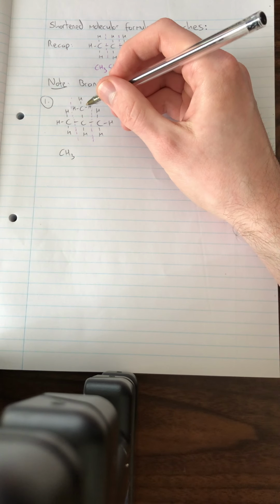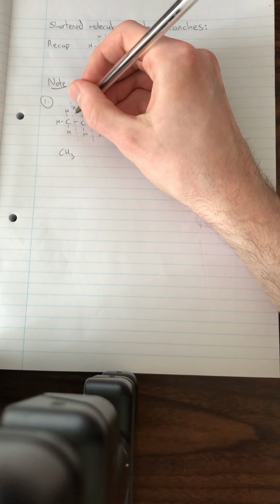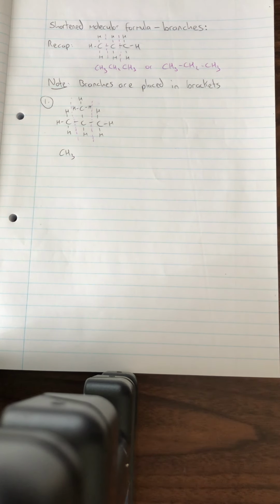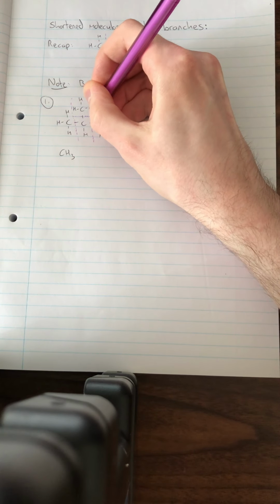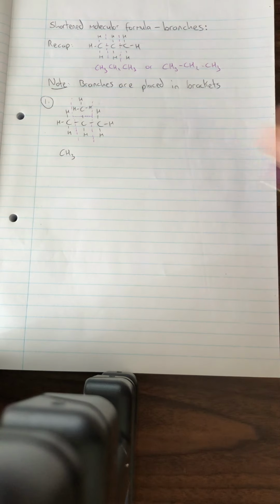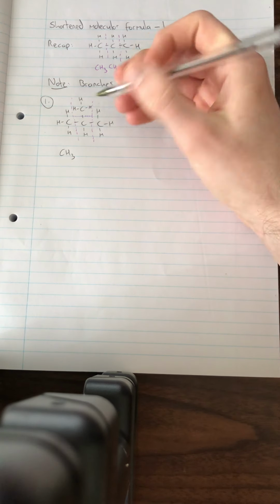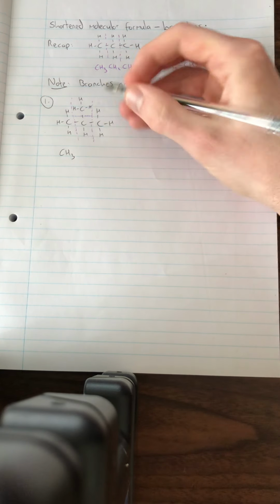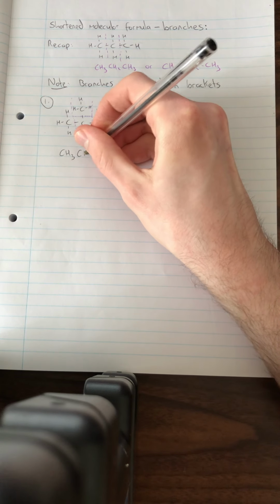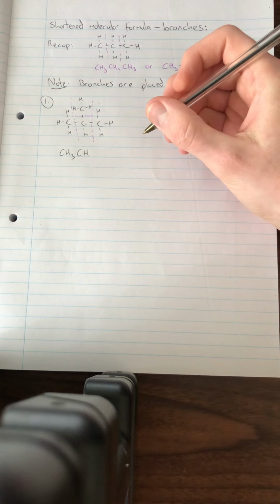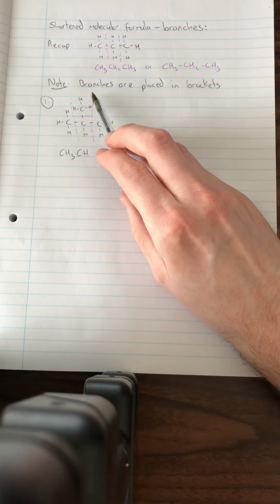Now this is where it gets a wee bit trickier. What we do is we separate the branch off like that, and then we write what we see that isn't the branch. So all we see there is CH, so we write CH, and then go back to our note.